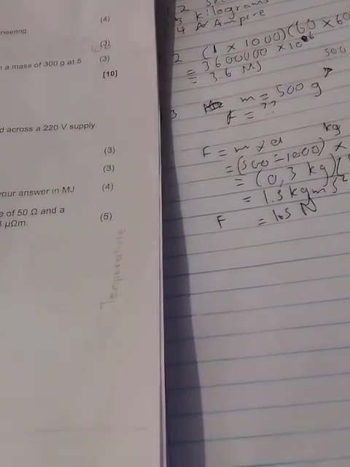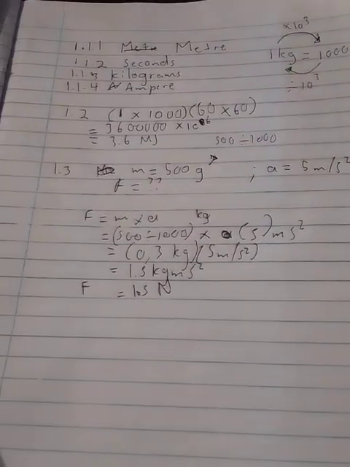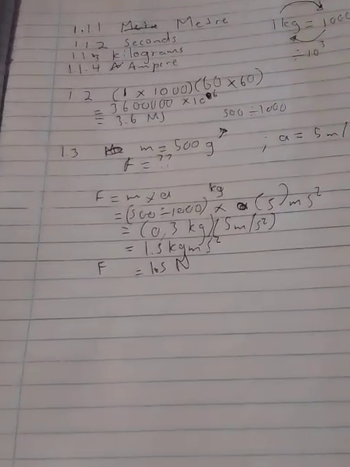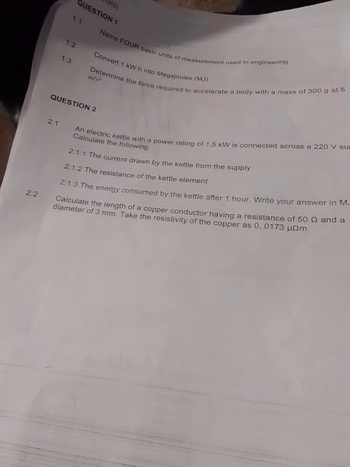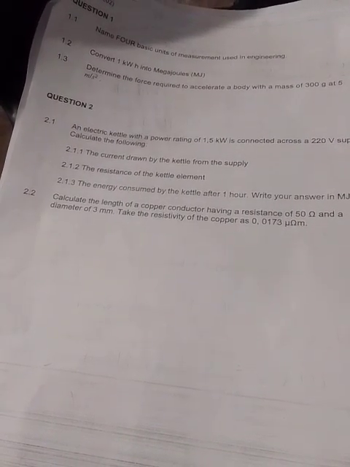Firstly, you look at the question, the statement that is being given. So we've been given what? If you read the statement, the scenario, we've been given the power rating.